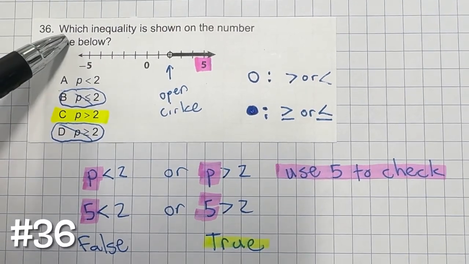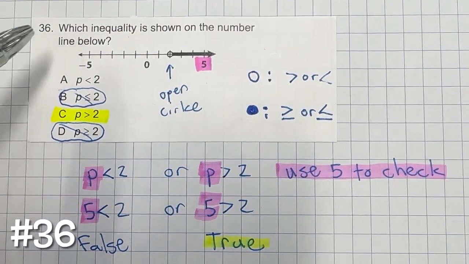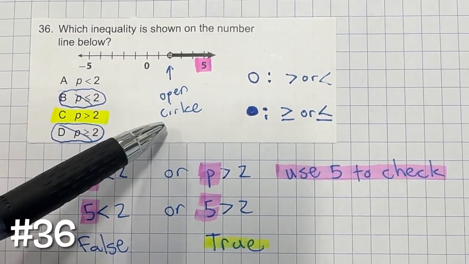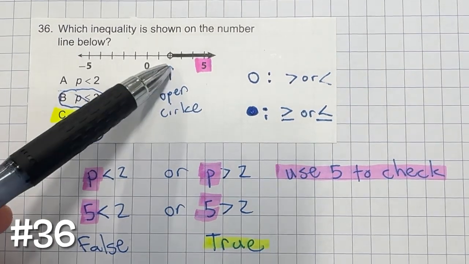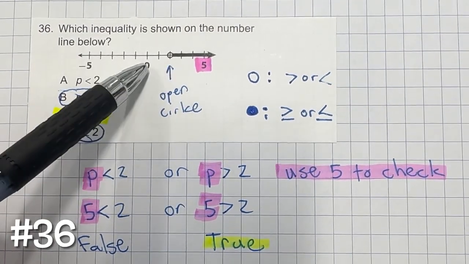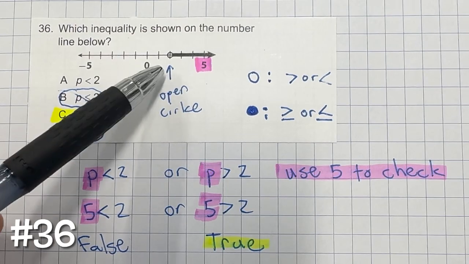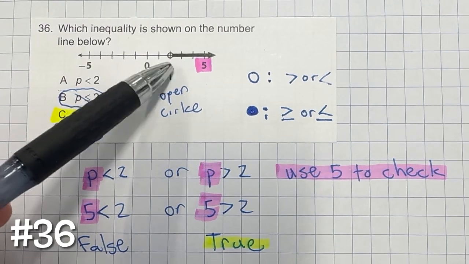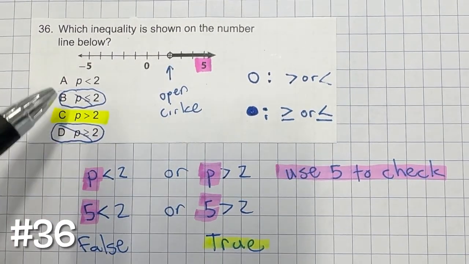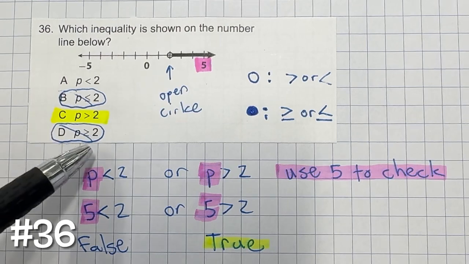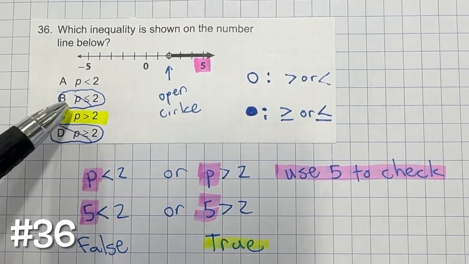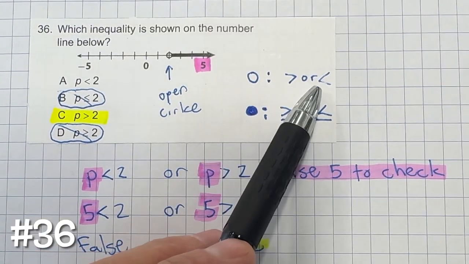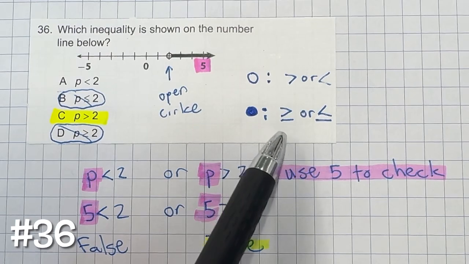Number 36, which inequality is shown on the number line below? Well, first looking at this, we see that it's an open circle, and an open circle means that it's not equal to this number. So what is that number on the number line? So here's 0, and it looks like it's going by ones. I'm going to check. 1, 2, 3, 4, 5. It is going by ones. So it does not include 2. So we can get rid of B and D because it's greater than or equal to 2 and less than or equal to 2. So remember, open circles are not equal to, they're only closed circles.